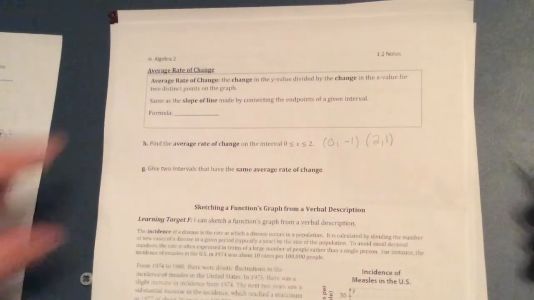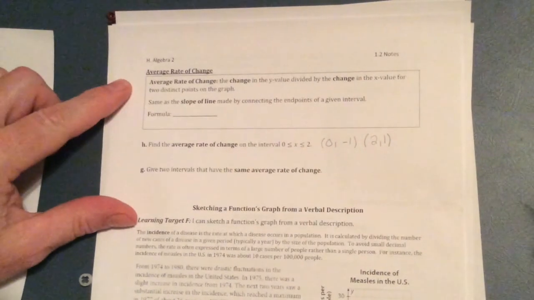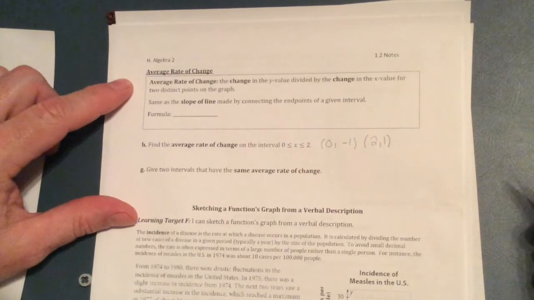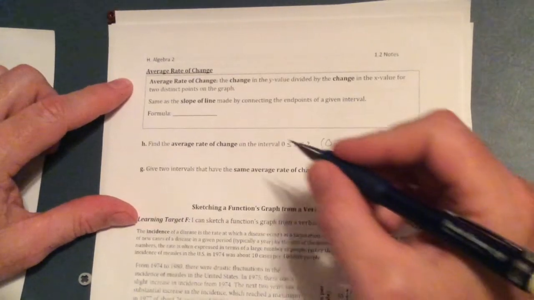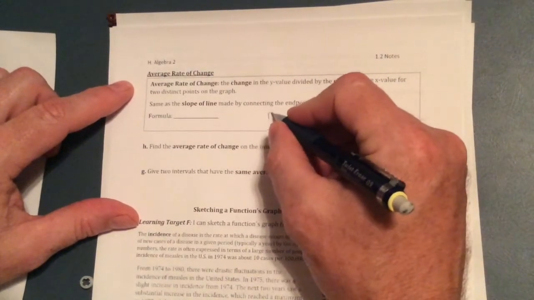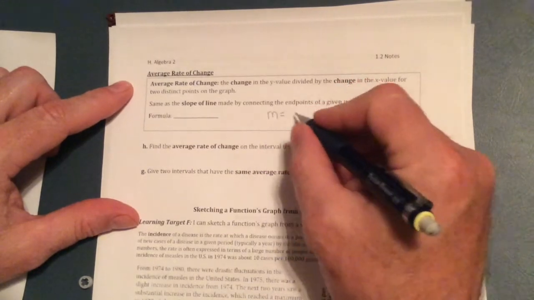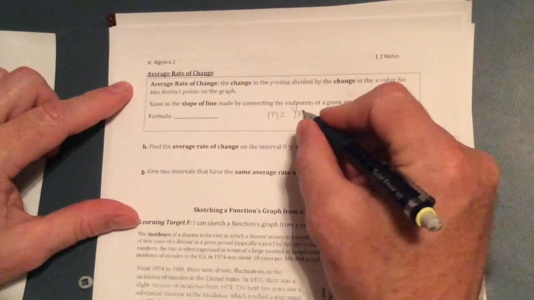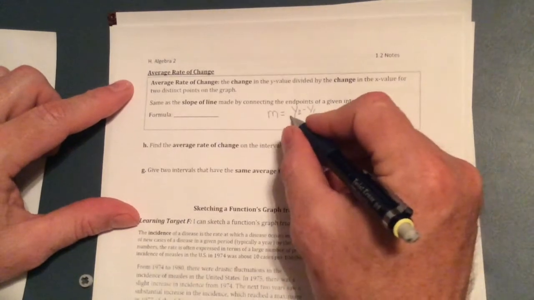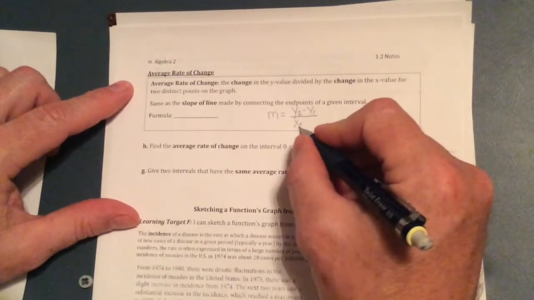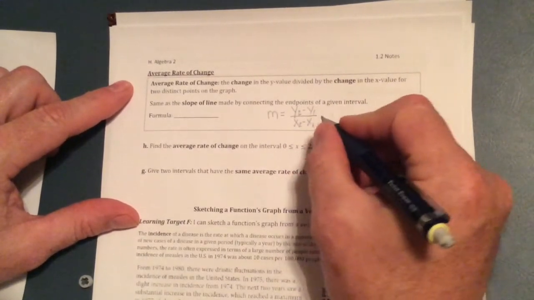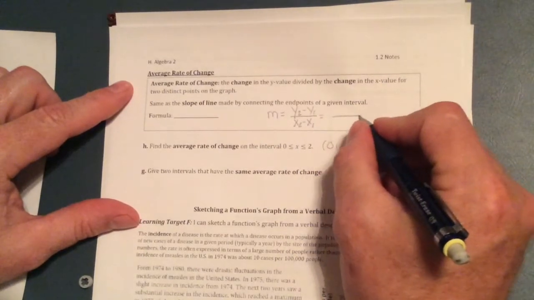You guys probably remember rate of change from, well, honestly, you probably remember it from Algebra 1 a couple years ago. And the rate of change in Algebra 1 is slope. And most of you remember it, it's y2 minus y1 over x2 minus x1. There's another way to write that. All right, we're dealing with inputs and outputs.